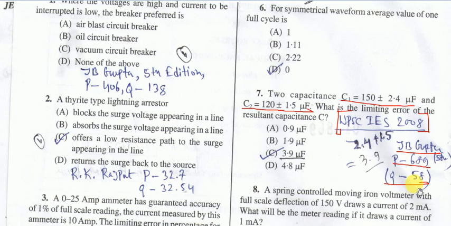The question does not say whether the capacitances are in series or in parallel. For series there will be a different formula, and for parallel a different formula. We have done both. In series, whatever the answer is, it is not given in the options, so we have to take the condition for parallel only.